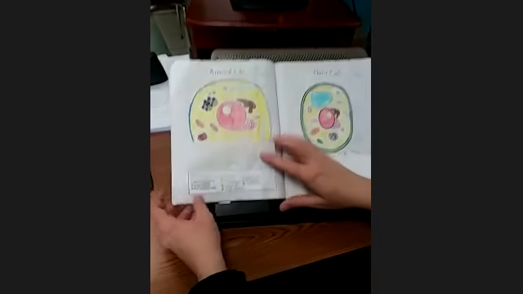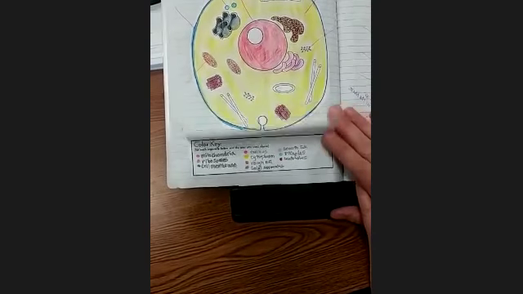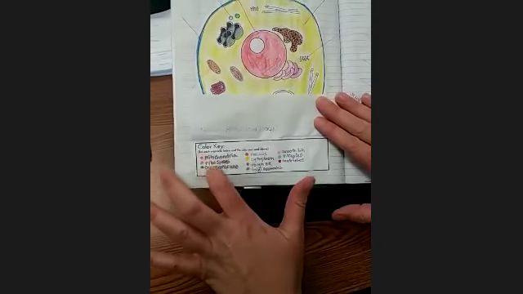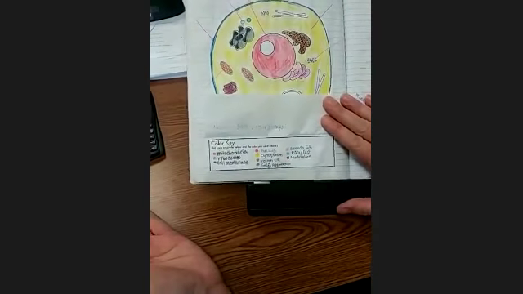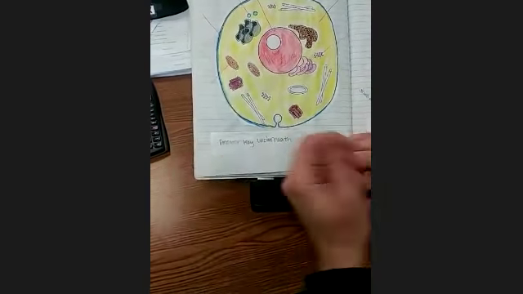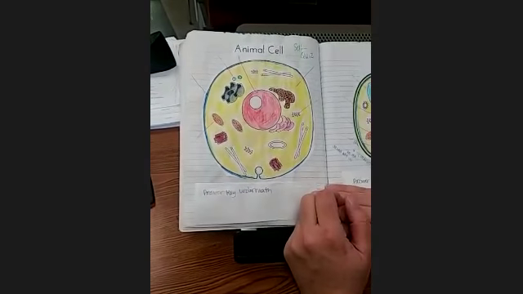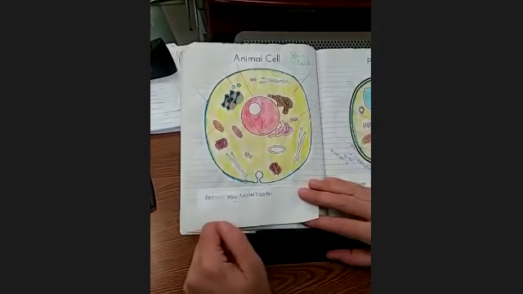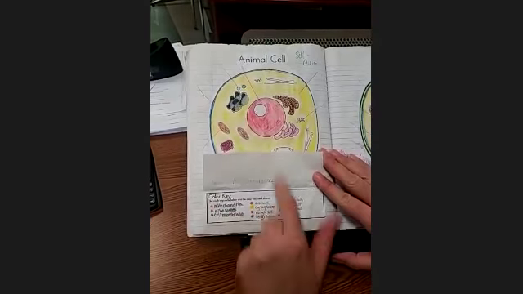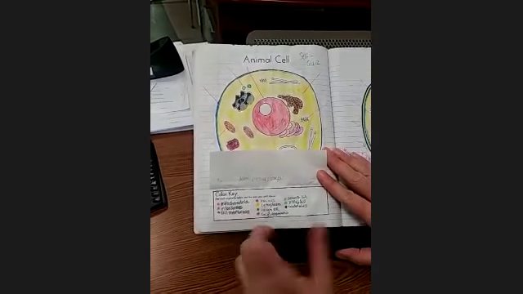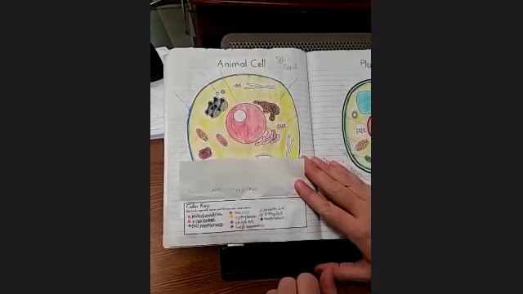I made a little flap. However, you don't need the flap. You can just color code it here and then cover it when you want to study. So basically, I would say, okay, this red thing, that's the nucleus. And then I would identify the parts, and then I would come down and see if I was correct. See, nucleus, yep. You do not need, once again, smooth ER, Golgi apparatus, or rough ER.